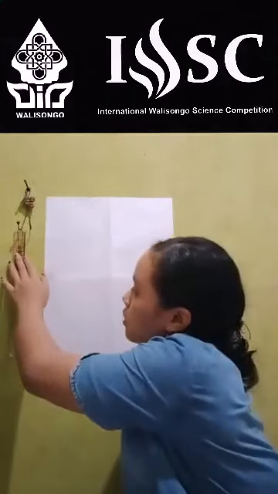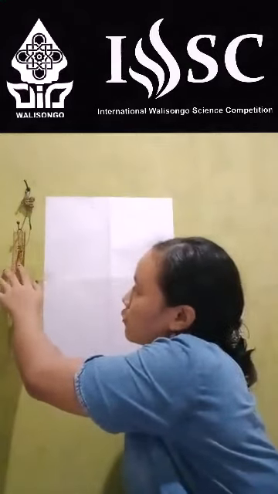Then measurements are made of the initial length of the rubber. We can see the length of the rubber from this ruler. So the length of this rubber at first is 5 centimeters.